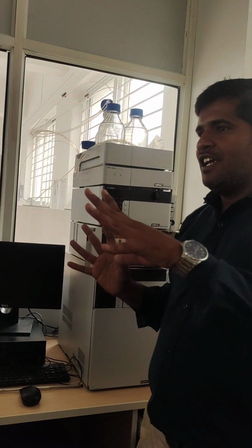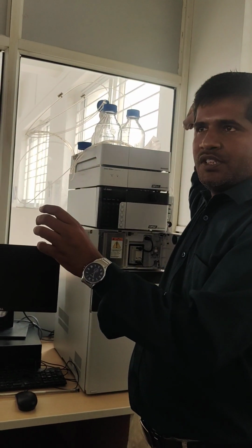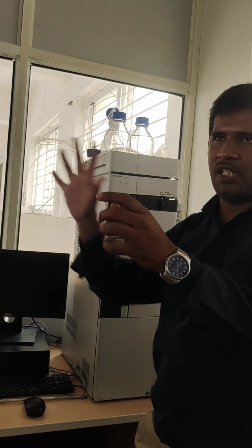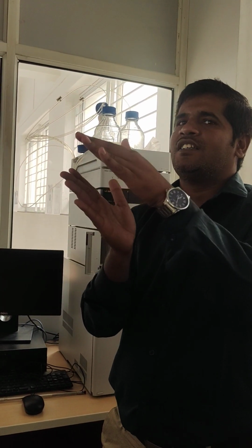So we have added 4 types of solvent. Initially, in the program, from 1 to 2 minutes we add one composition, and from 2 to 5 minutes 30-20 has been added. Then from 5 to 10 minutes the system has been changed to 40-10, and after 10 to 15 minutes it changes again to 35-15.